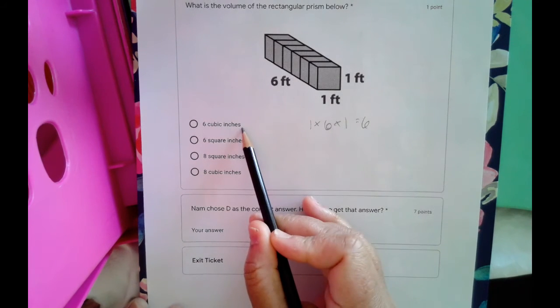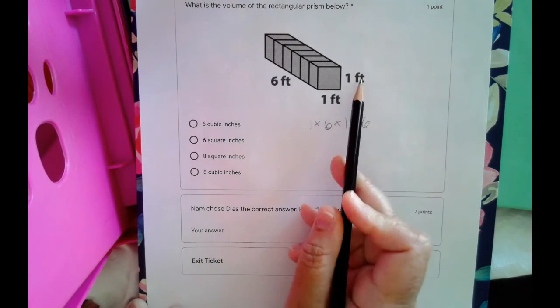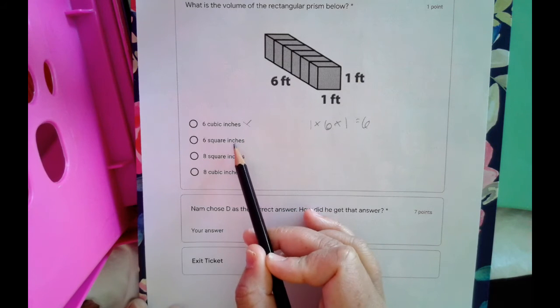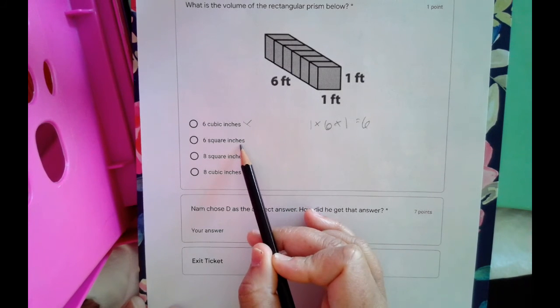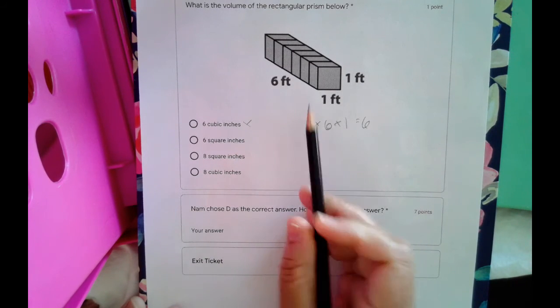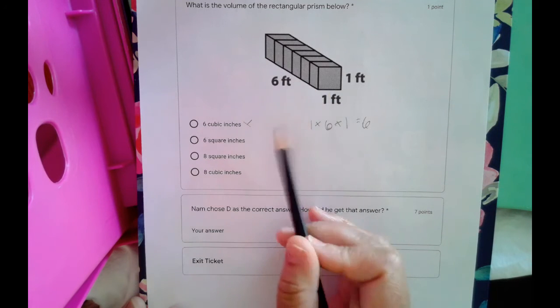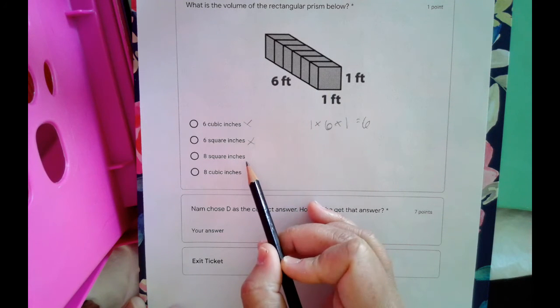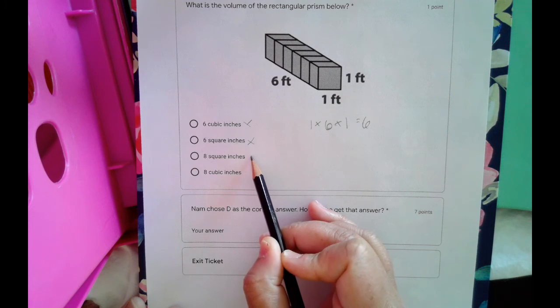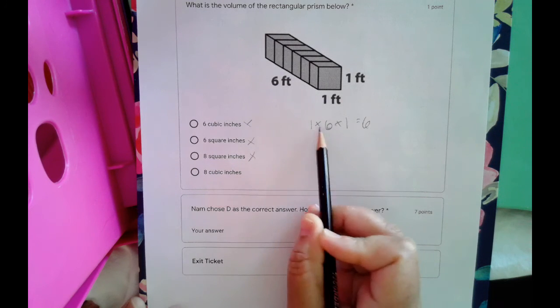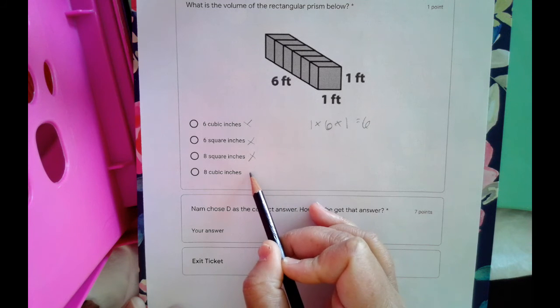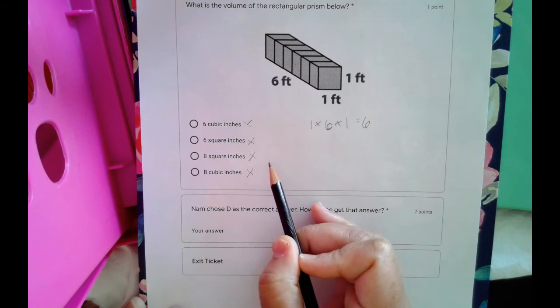No, we weren't talking about inches here. Square inches? No, because we're talking about three-dimensional shapes. It's a cubic inch. 8 square inches? No, because you have to multiply. 8 cubic inches? No, because you have to multiply.